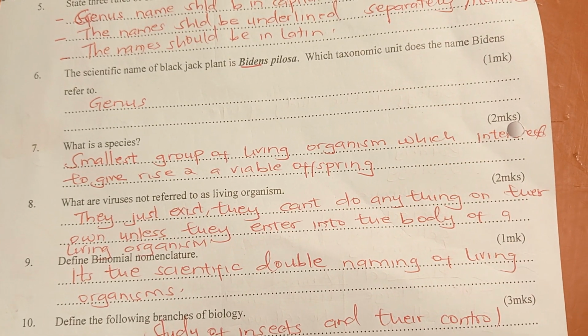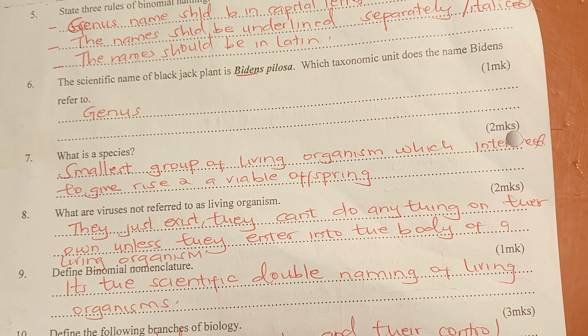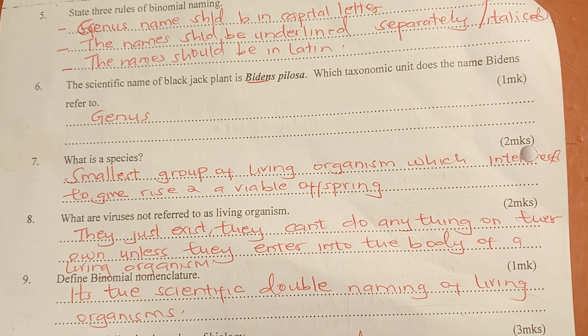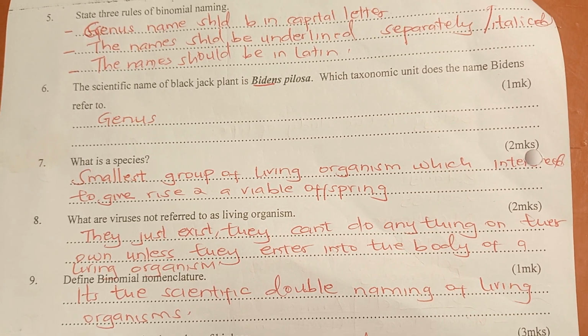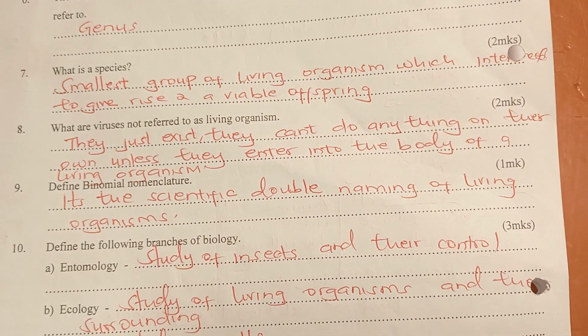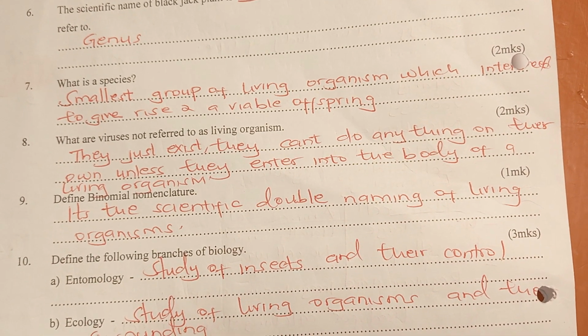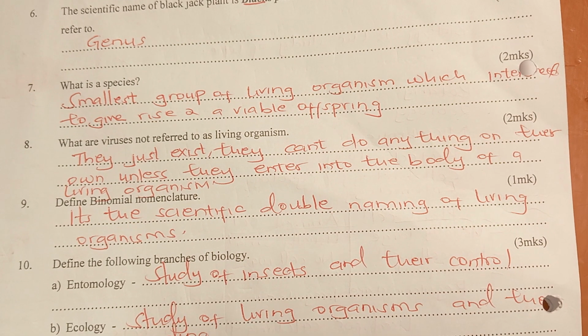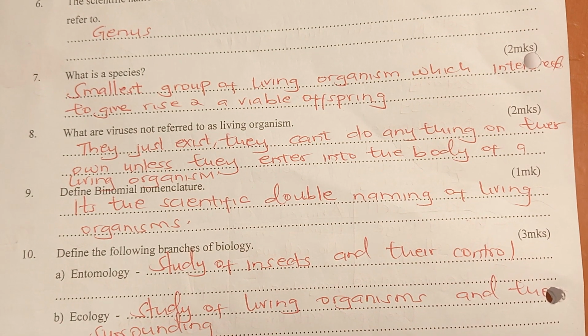There is another question, is that the scientific name of blackjack is Bidens pilosa. Which taxonomic unit does the name Bidens refer to? It refers to the genus, while pilosa is the species. So what is a species? It's a small group of living organisms which interbreed to give rise to a viable offspring.